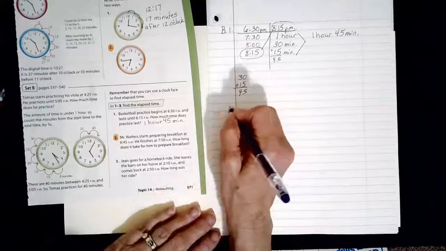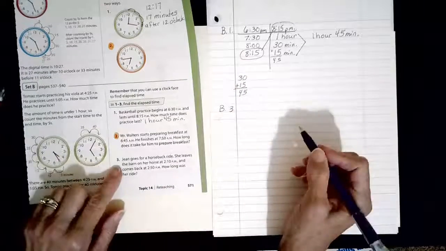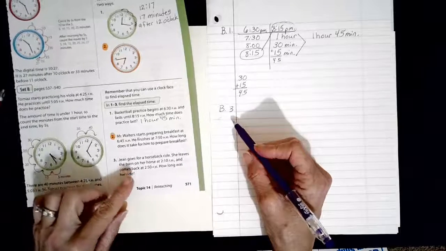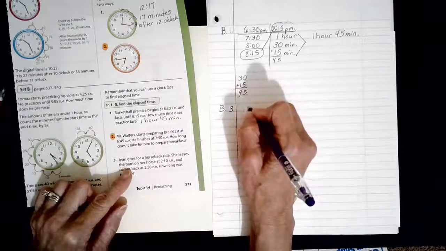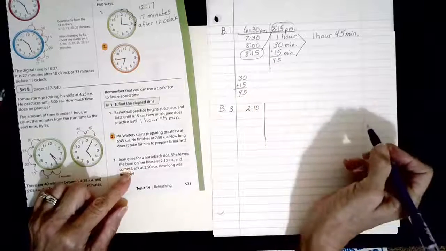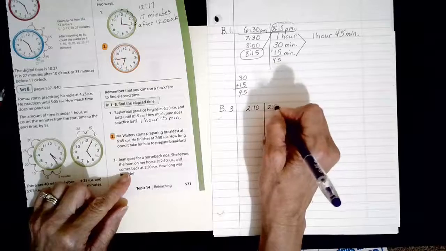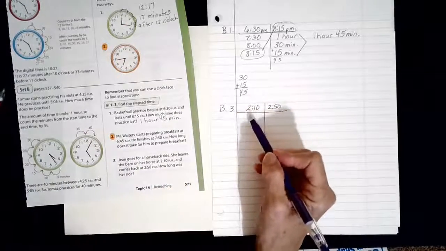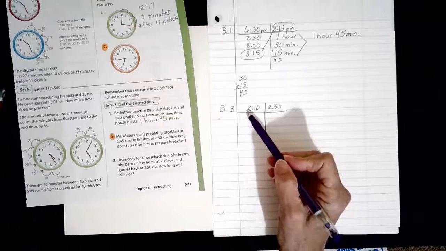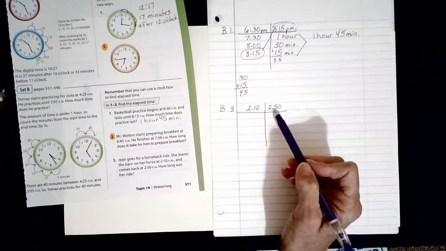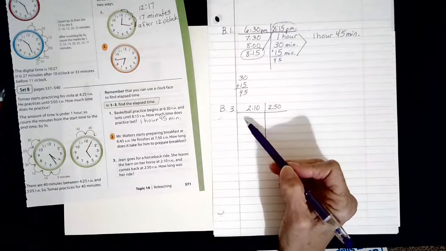Well, I'm going to show you again this T chart. Again, it's B3. And she leaves the barn on her horse at 2:10. So my time is going to start at 2:10. And she comes back at 2:50. Again, I'm going to look. Could I add an hour? Well, if I add an hour to 2:10, my start time, it would be 3:10. That's past my ending time, so I cannot use an hour.